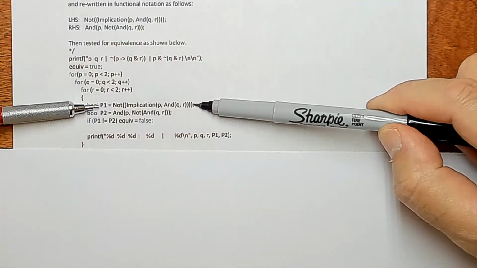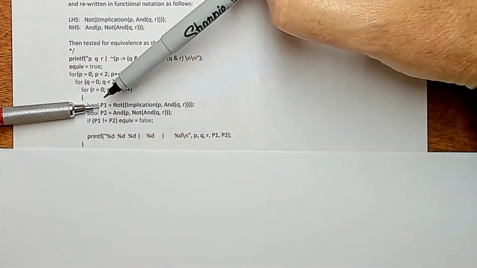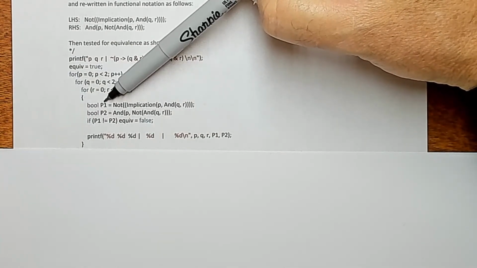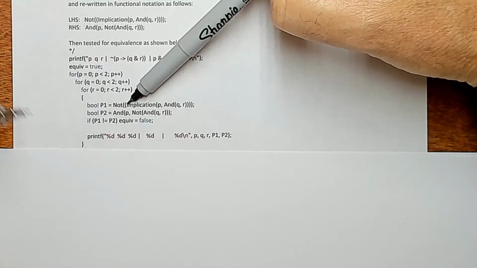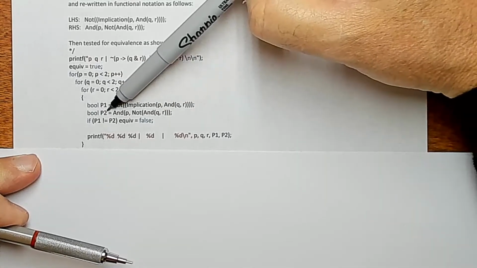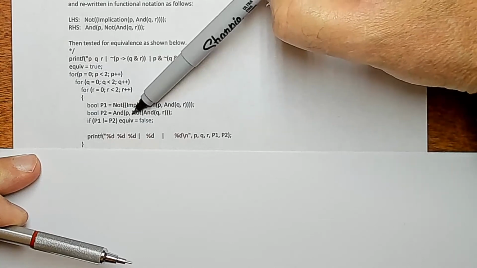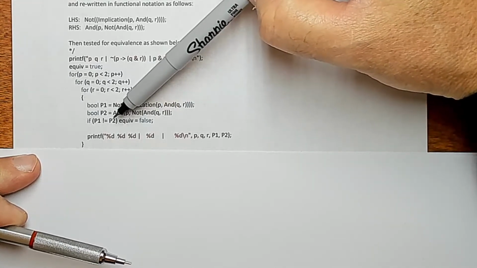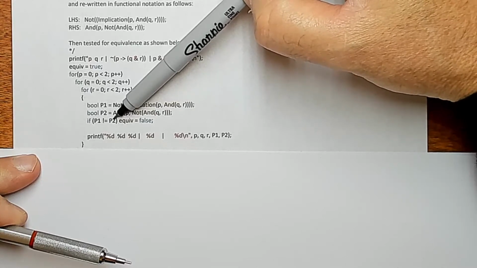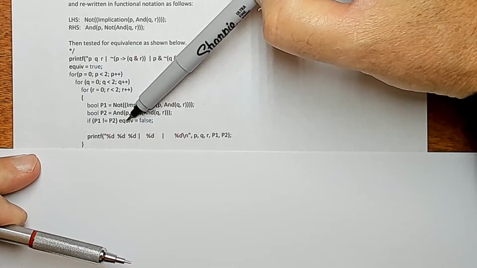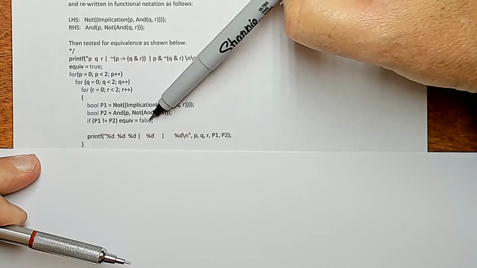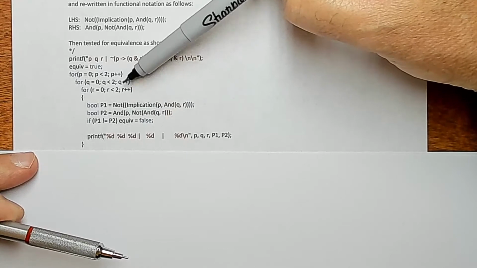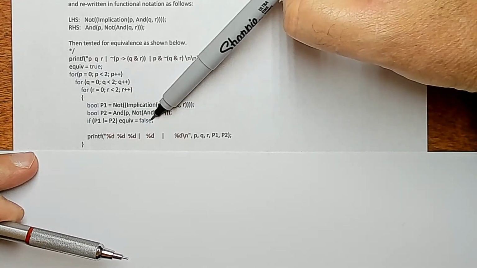And generate the resulting value of the compound proposition, right? The compound proposition big P1 for a particular value of P, Q, and R, and then the compound proposition P2 for those same particular values of P, Q, and R. Compare if they're the same. And if they're not, then they're not equivalent.